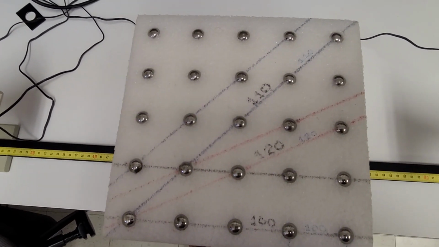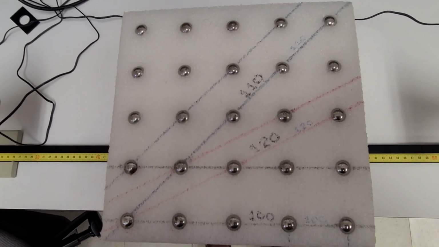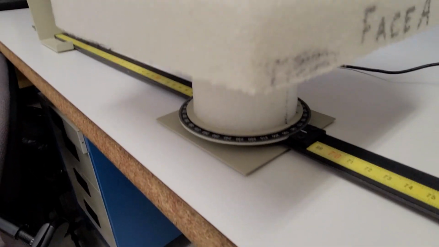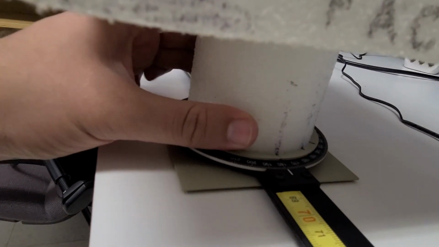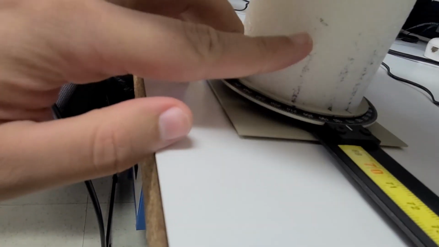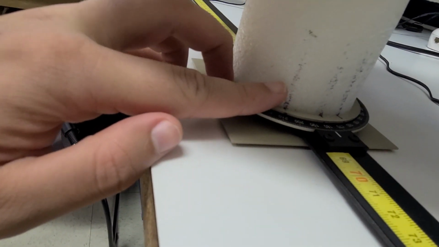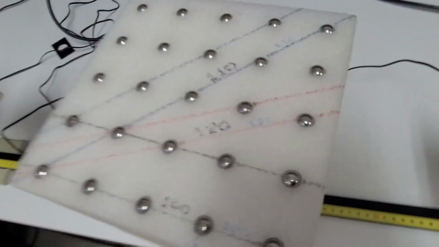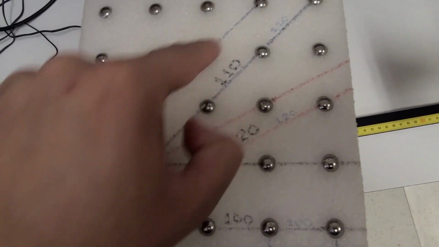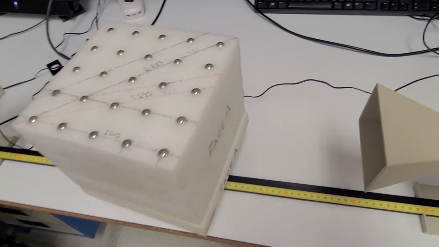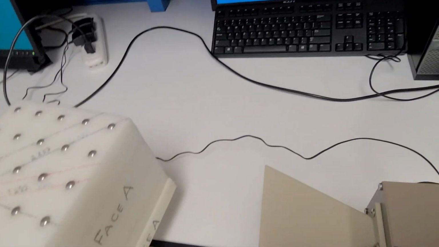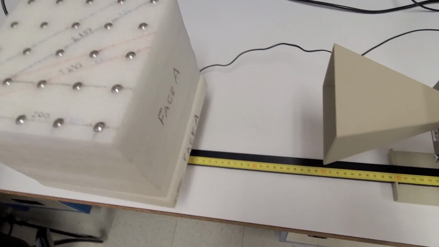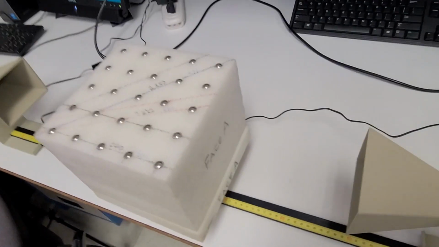If we want to begin taking data for each plane, we can set our incident angle by looking underneath. Underneath here, there are these different marks that are in line with the different planes. We have a 100 mark, our 120, and our 110. Those lines are in line with the lines going across the top of this cube. So it's a way of tracking the incident angle that the transmitted waves are coming into contact with, whichever plane we want to measure.